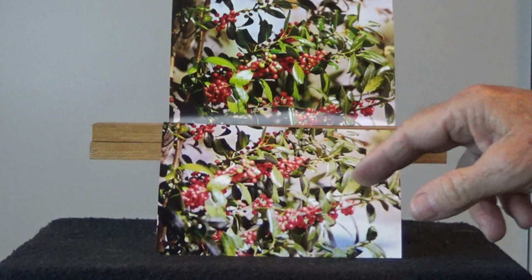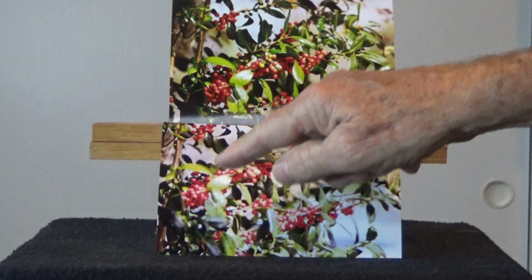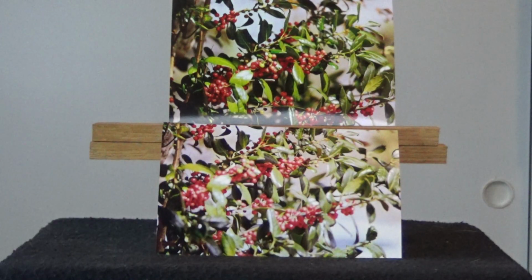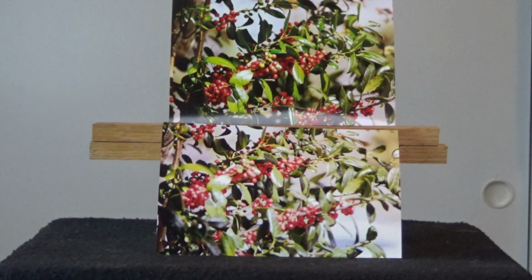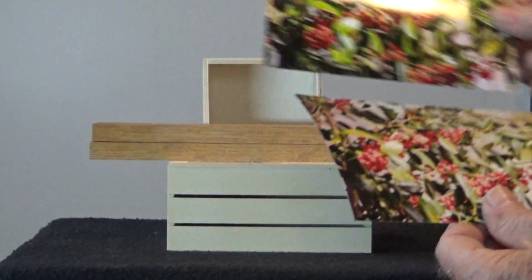But there's a lot of difference still in the reds. This here, these up here, and this here. So taken with the same focal length lens, but each picture still has some difference in it. Although as you look at them, I think the colors are blending closer to what they should be on both of them.